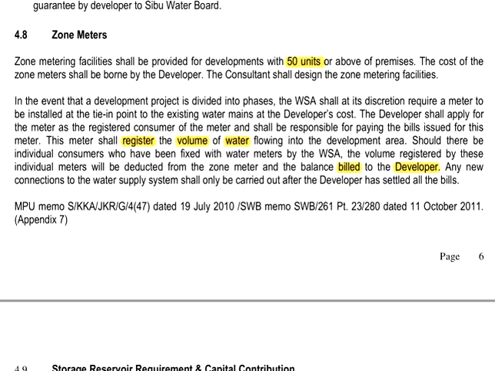the developer. Now, if there are individual customers who have been fitted with water meters by the water supply agencies, the consumption by those individual customers shall be recorded by their water meters. Now, the volume registered by these individual meters shall be deducted from the zone meter volume. The balance shall be billed to the developer.